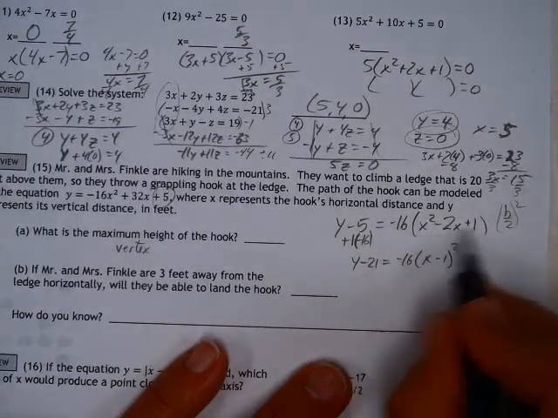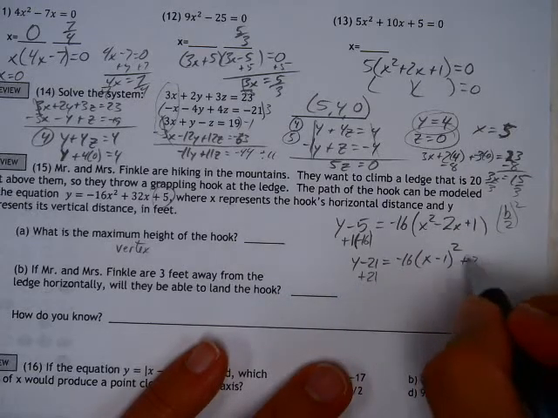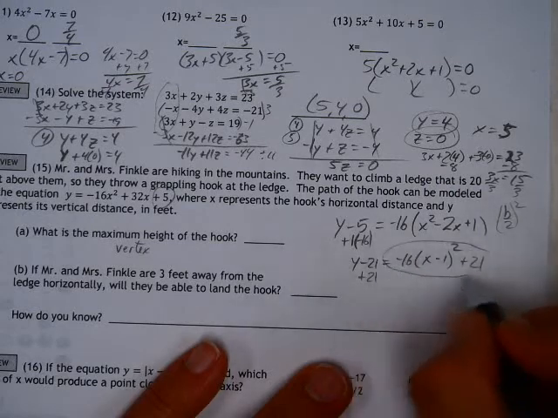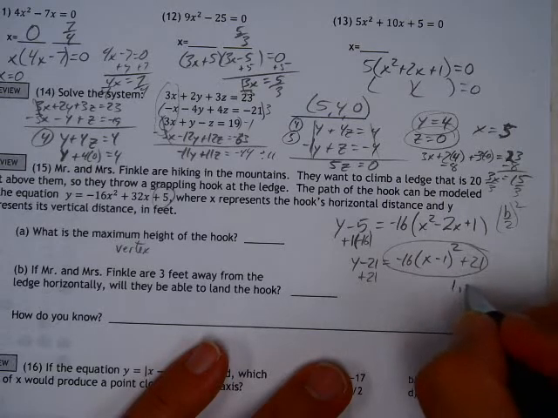That's factoring this guy here. Last step really is to add 21 to both sides, and there is my equation, essentially giving me a visual on the maximum height. Now the vertex is at 1 comma 21.